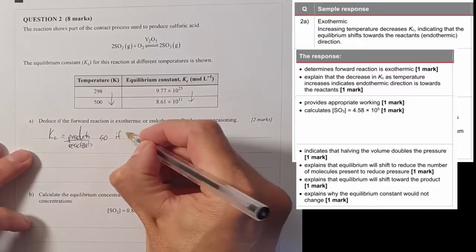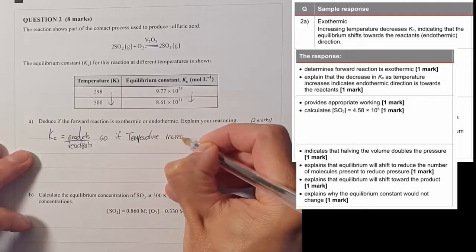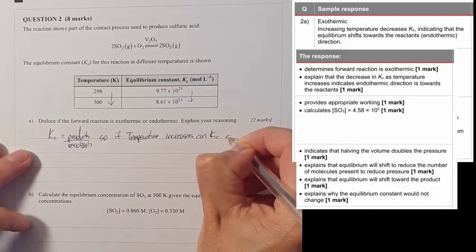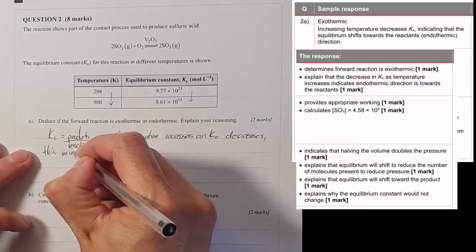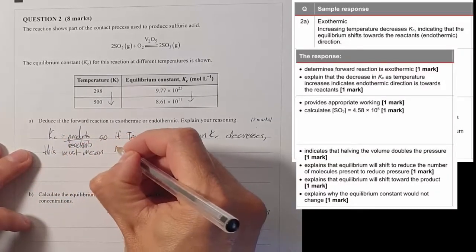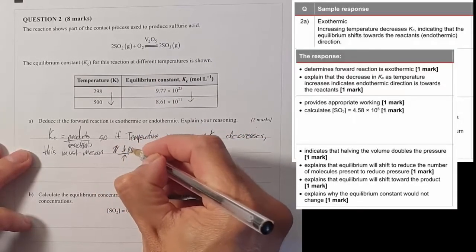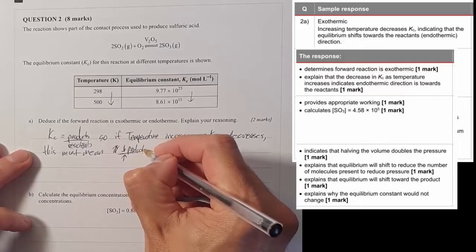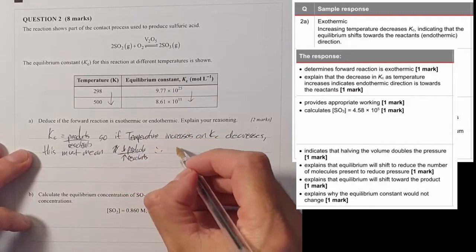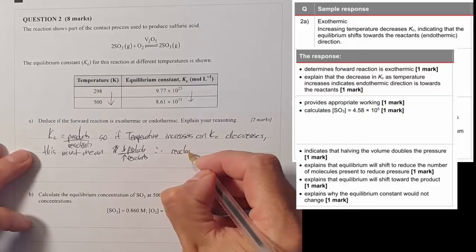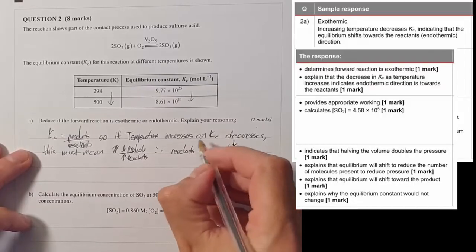So if temperature increases and Kc decreases, this must mean a decrease in products, increase in reactants. So therefore, we've got reactants going to products. We've got a decrease in the products, we've got an increase in the reactants.